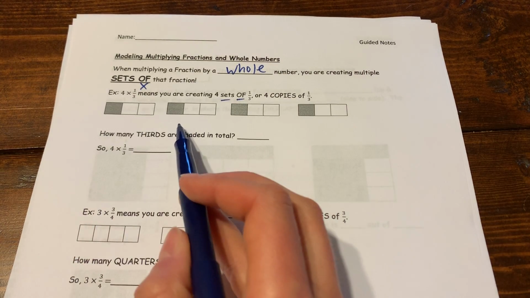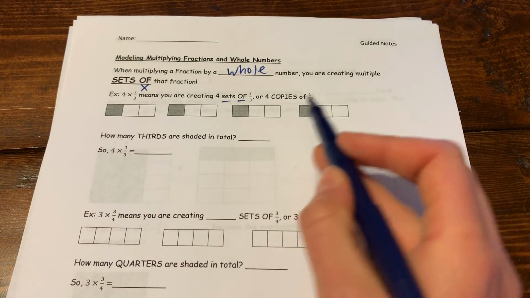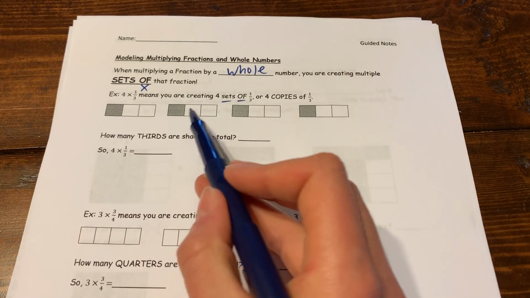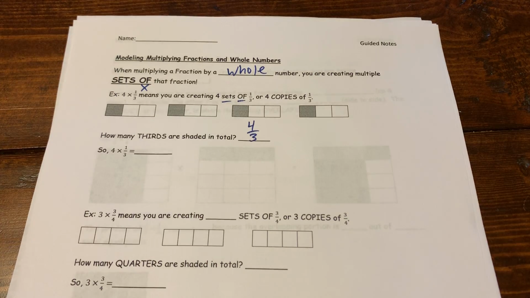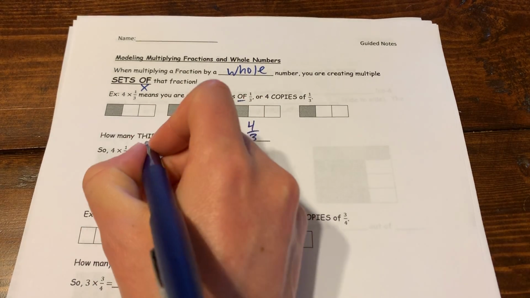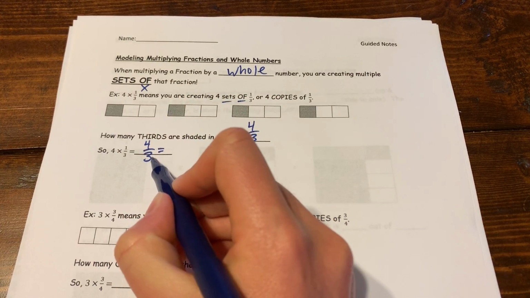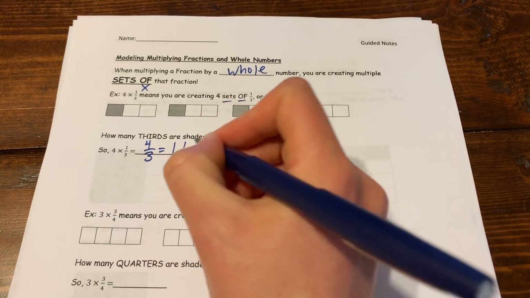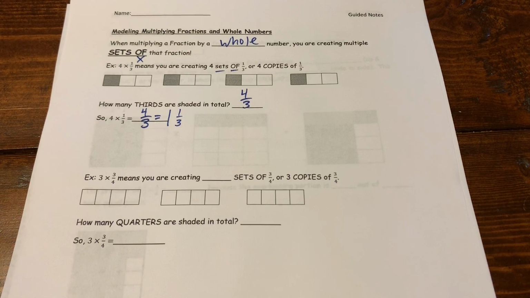As you can see here, I created 1 set of a third, 2 sets, 3 sets, 4 sets. How many thirds are shaded in total? 1, 2, 3, 4 thirds are shaded in total. So 4 times a third is equal to 4 thirds, which is equal to, let's turn this into a mixed number, 3 goes into 4 one whole time, and there is 1 left over, so 1 1/3. Let's do another example together.